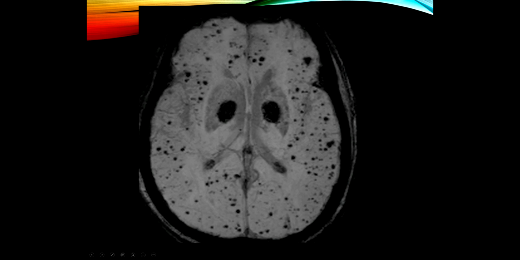We can do a special type of MRI scan, which I don't expect you to know, and we find that this patient has had a bunch of small bleeds in the brain. Okay, and these are also a difficult management issue, but I wanted you to be aware of the condition.